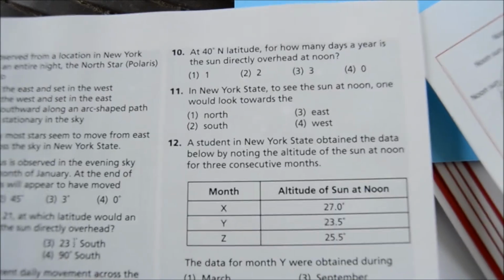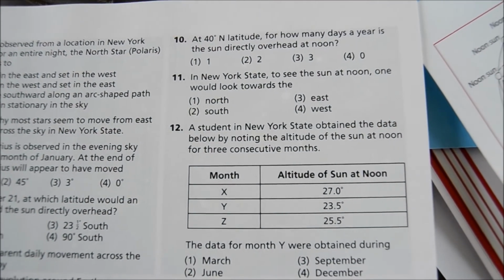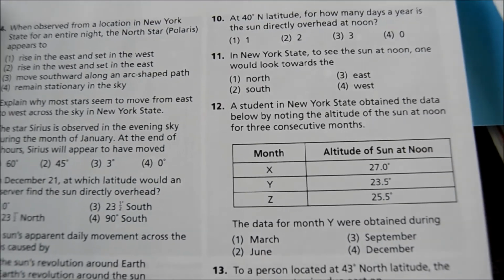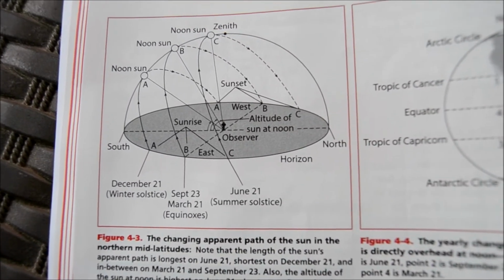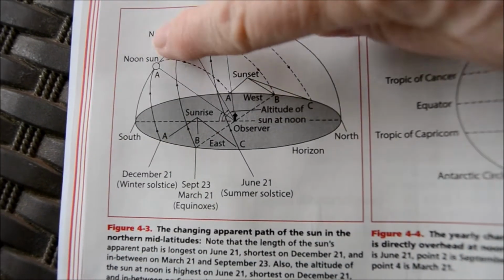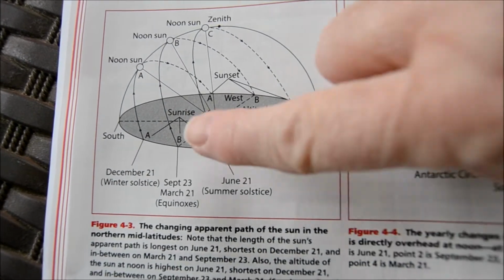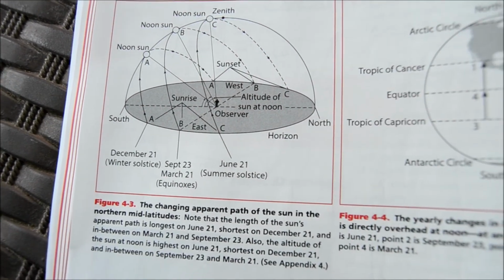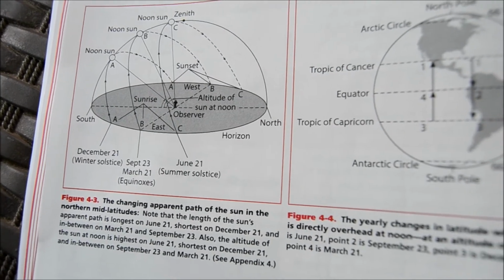Number 11. In New York State, to see the sun at noon, one would look towards the... Alright, so I'm in New York State at noon. If I'm looking back at my diagram on figure 4-3, those are going to be your sun at noon, your solar noon. Notice that you're always looking towards the south if you're the observer. Always going to be looking south because the sun is always going to be south of us, even on June 21st.